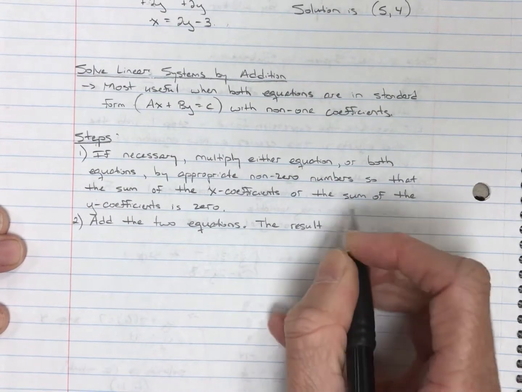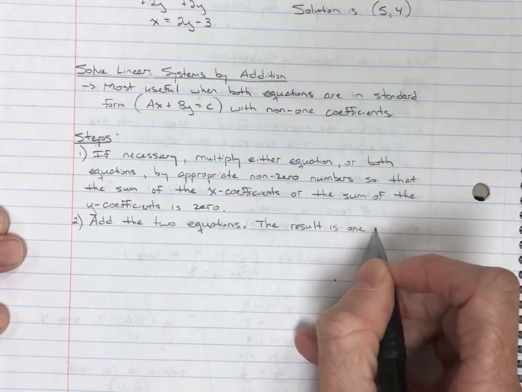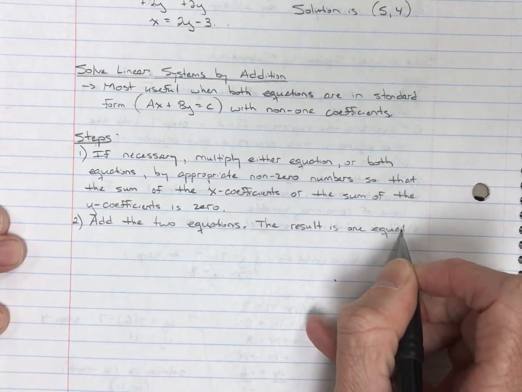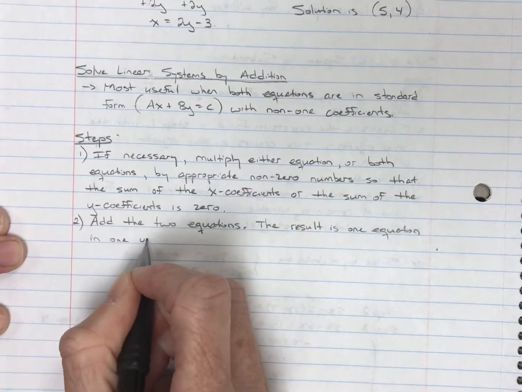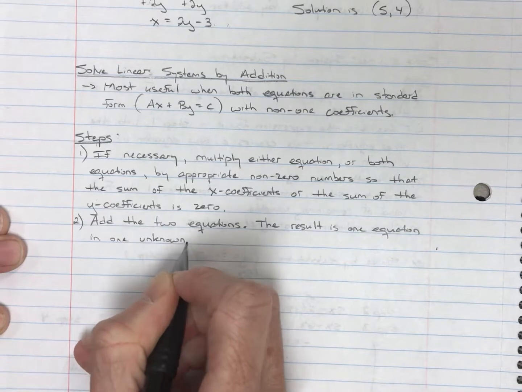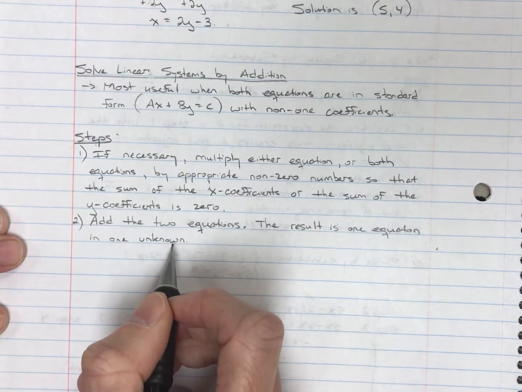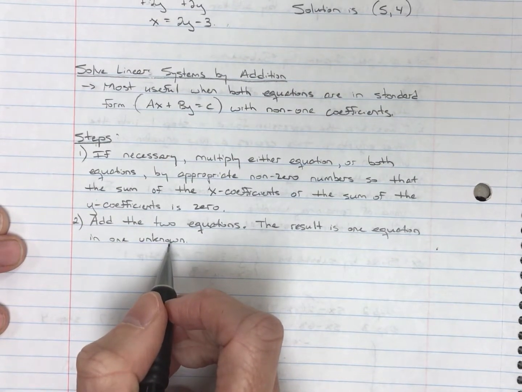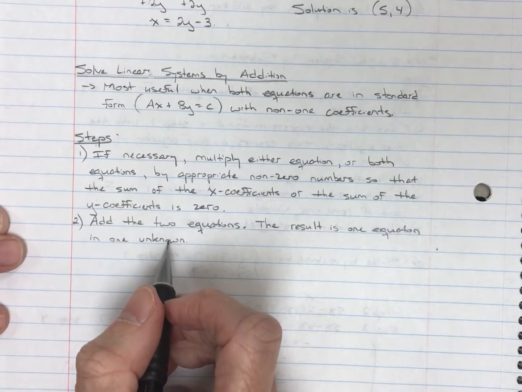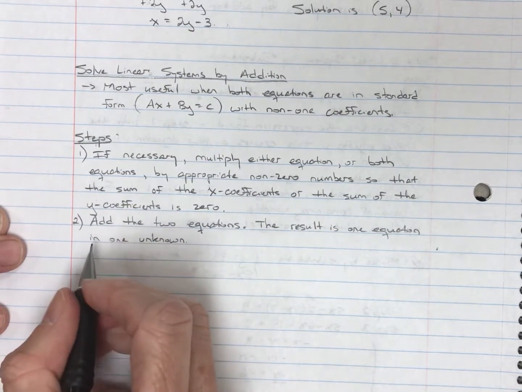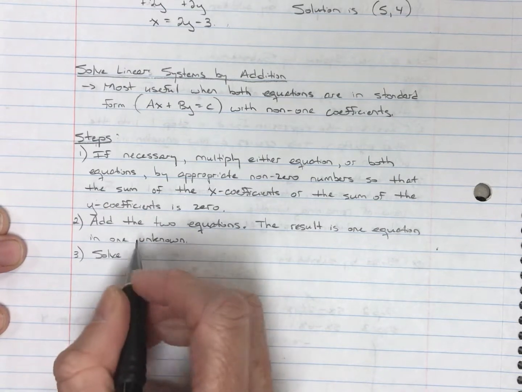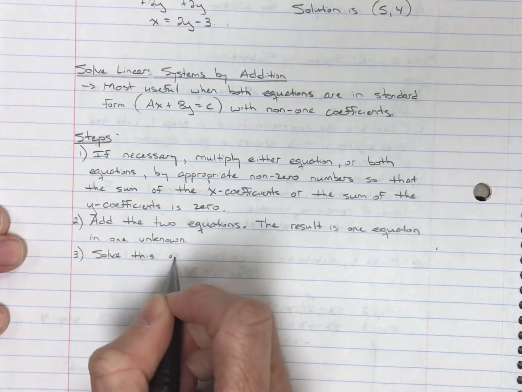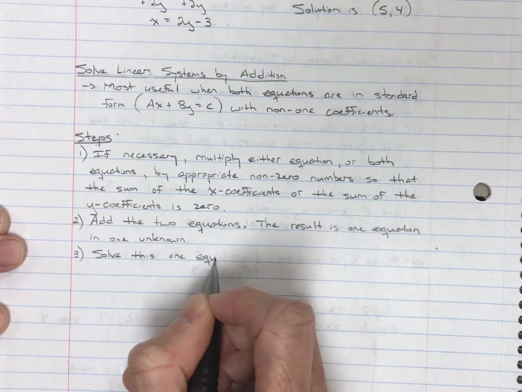The result is one equation in one unknown. That may look familiar. That was the result from our substitution, and that's the goal. We have two equations and two unknowns. We want to get it down to one equation in one unknown so that we can solve it. Step 3, solve this one equation, which we've been doing all along.